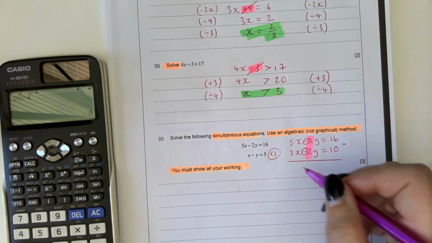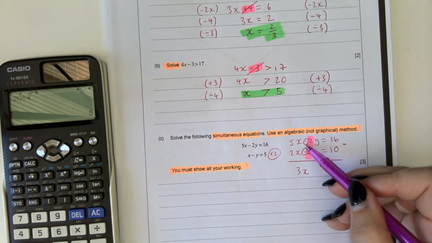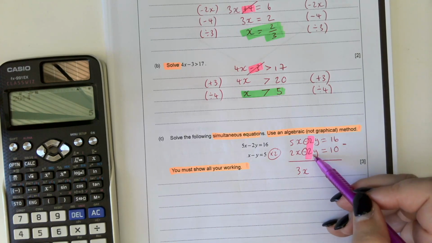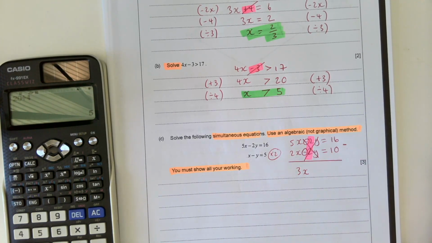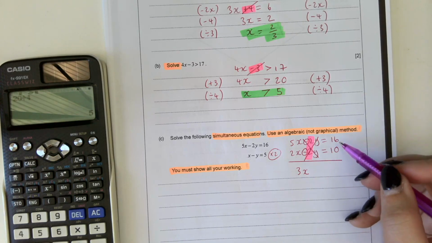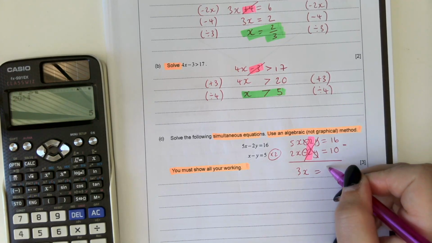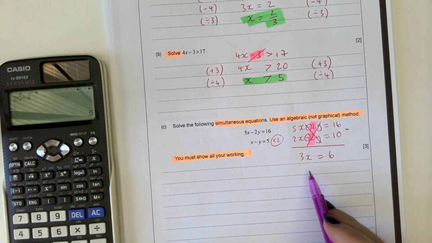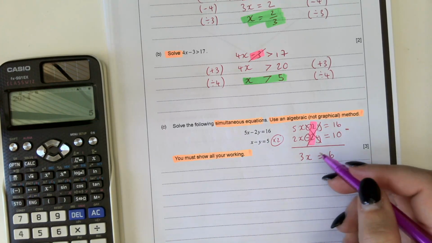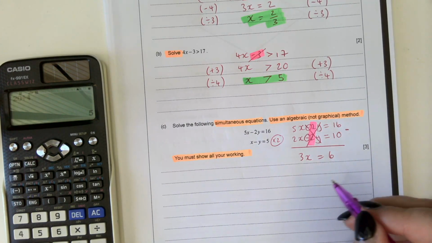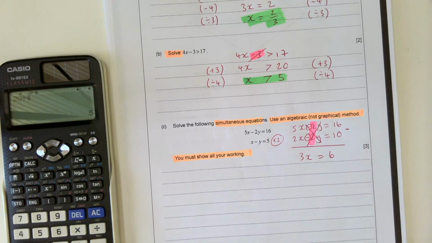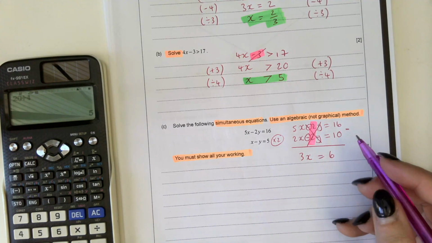5x subtract 2x leaves me with 3x. Minus 2y subtract minus 2y eliminates the y variables. 16 subtract 10 equals 6. Now I've got a one-step equation that I can solve for x. I've eliminated that y variable. So 3 times x equals 6.